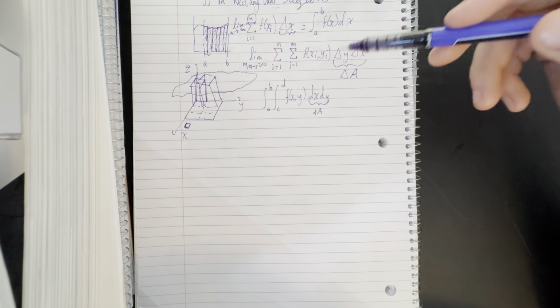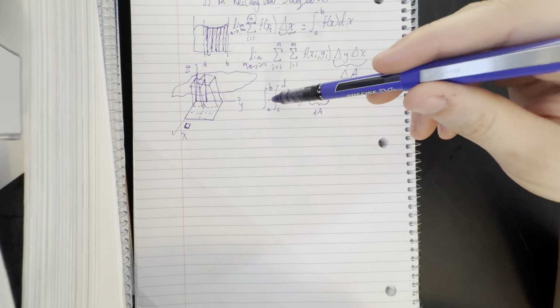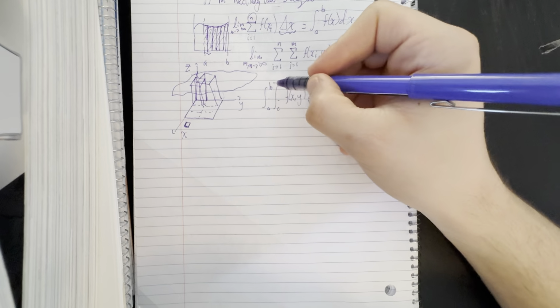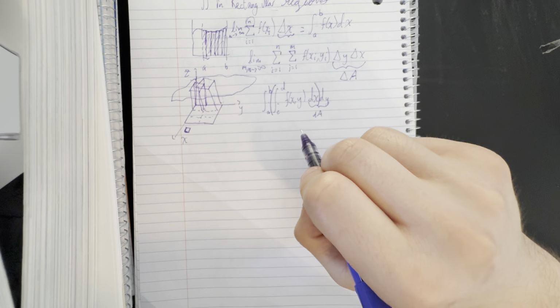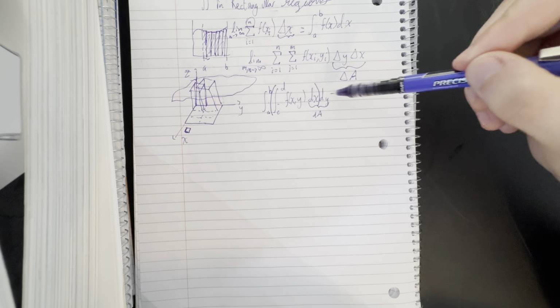Now, with rectangular regions, it's important to note that you can swap these integrals. So I guess before I move on to that, how you do these is you integrate what's in here first, and then whatever you get out of there, you integrate from a to b with respect to y. Okay?